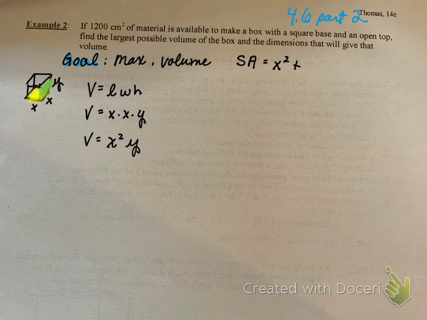Now, if the box has equal height on all sides, I can use a shortcut because the area for one of the sides is x times y, but there's 4 sides to the box. So I'm going to put that all together. One of the areas of the side of the box is x times y, and since I have 4 of those, I get 4xy. So this is the surface area of that figure.